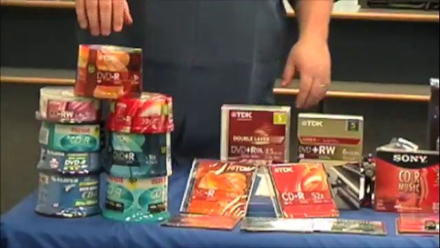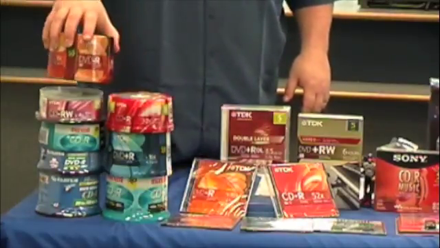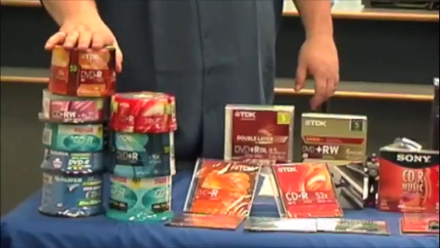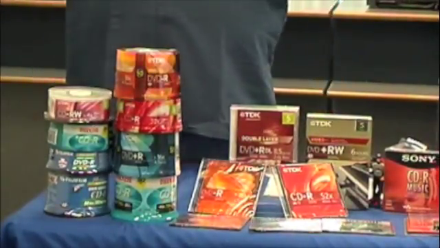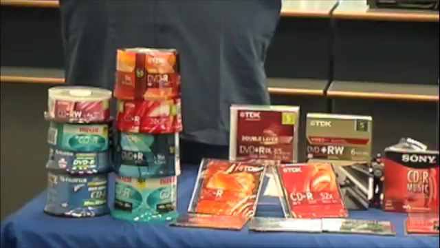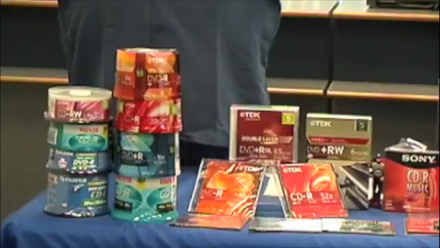Another media type that's also good for storage is DVD, -R and +R. Now, the difference between -R and +R is really based on manufacturing. -R is the set standard. That's been in the market for the longest time.